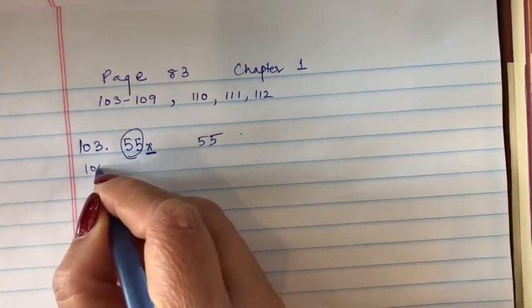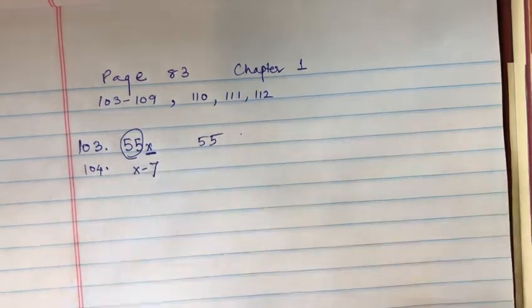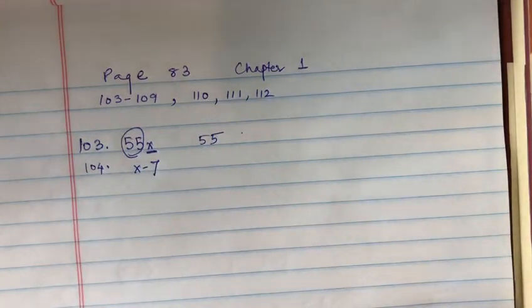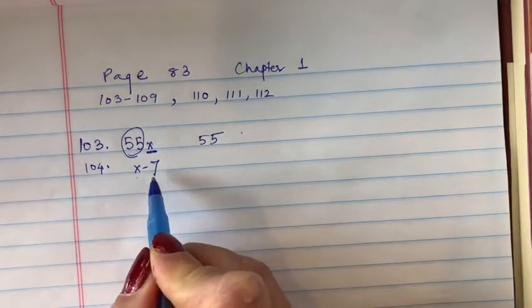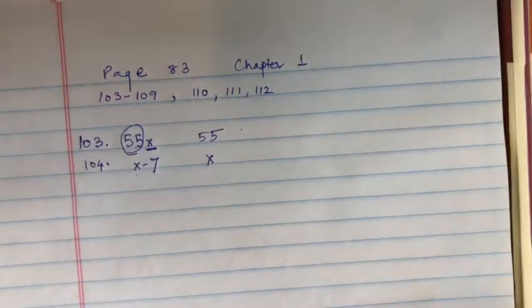Question number 104. The expression is x minus 7. This is not a term. There is a variable and a number. Therefore, this is not a term.